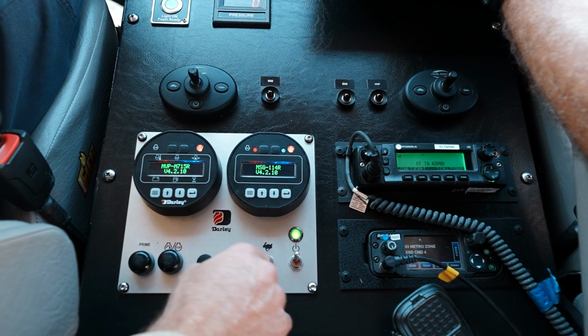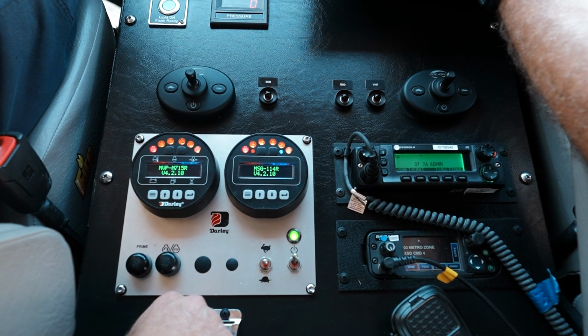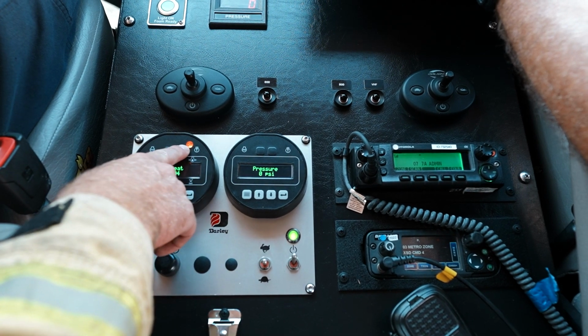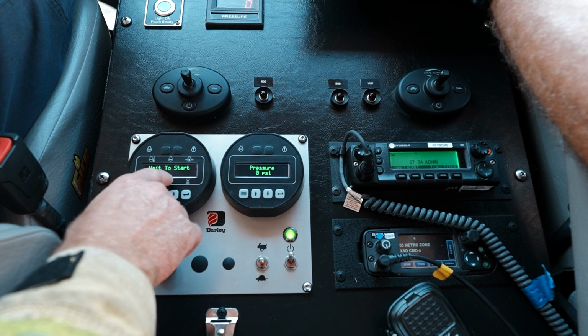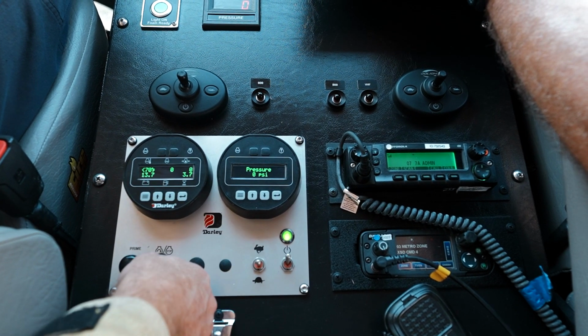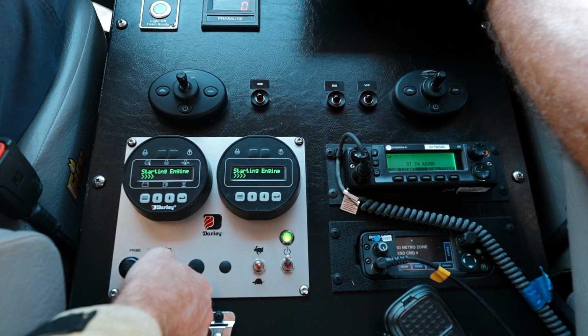Toggle on-off switch to the on position. Ensure yellow glow plug light turns off. This means OK to start. Depress the start button and listen for the motor to turn on.